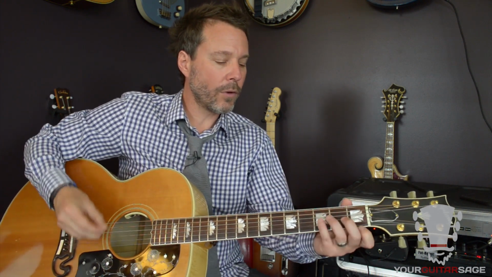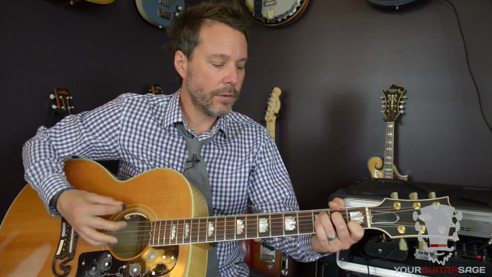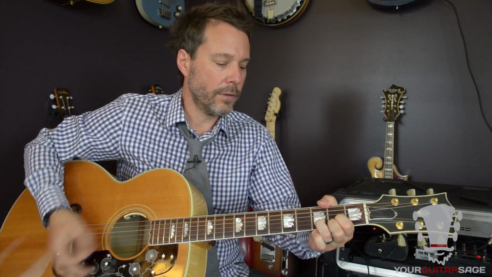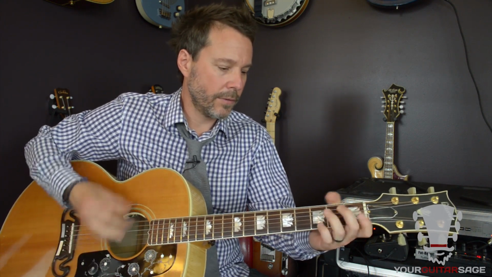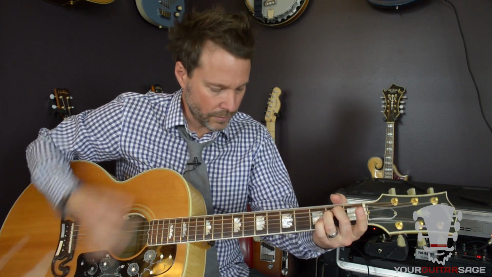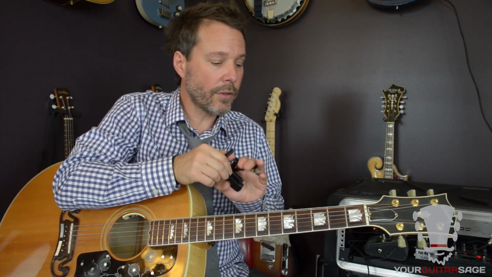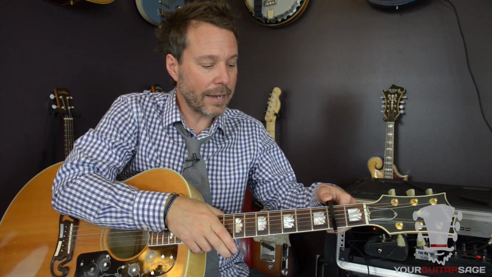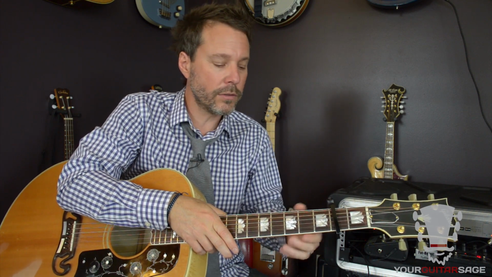Because let's say we have a chord progression that goes C, G, D, E minor. Now let's say we have another song that requires us to capo at the 2nd fret, and it's the same 4 chords.